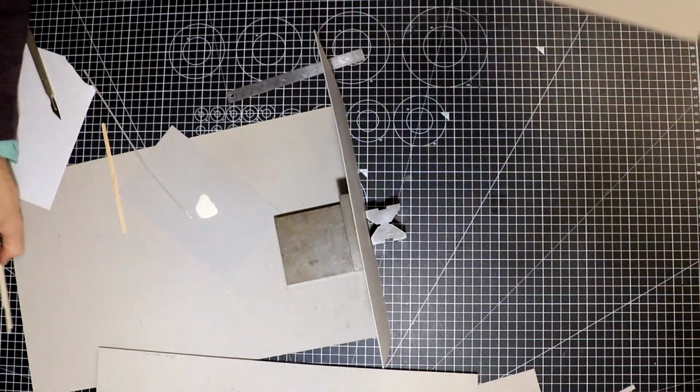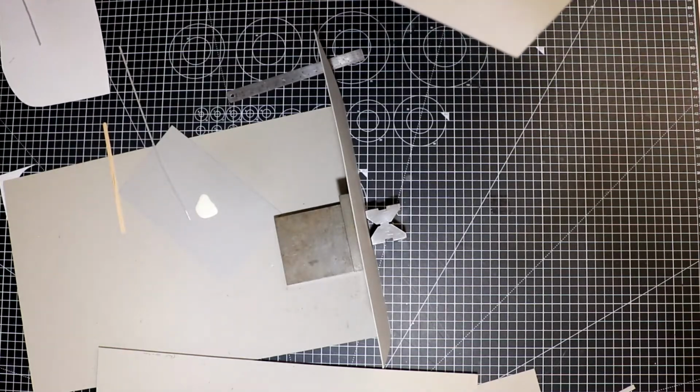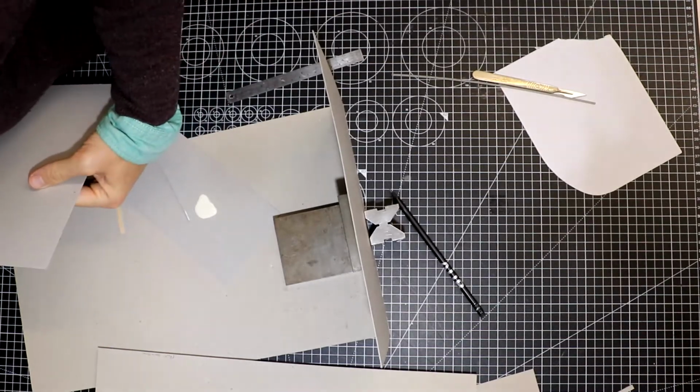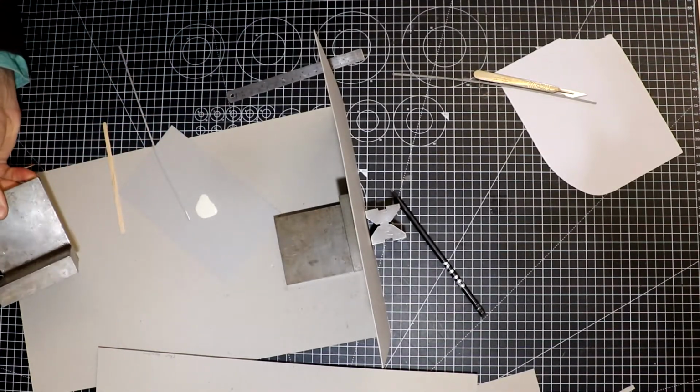So, can I do the same on the other side whilst that glues? This should take about 5 minutes to pretty much completely set. I do have a second one of these.